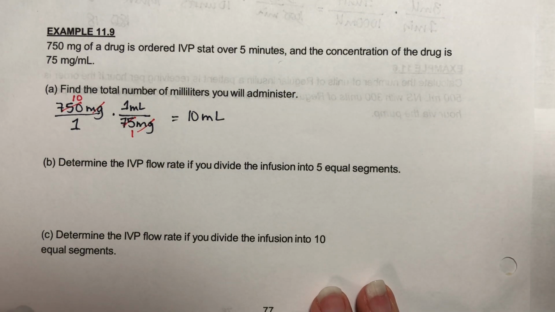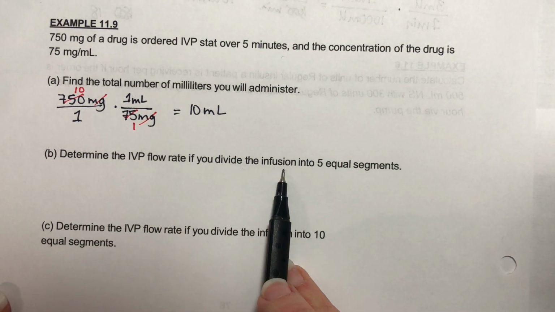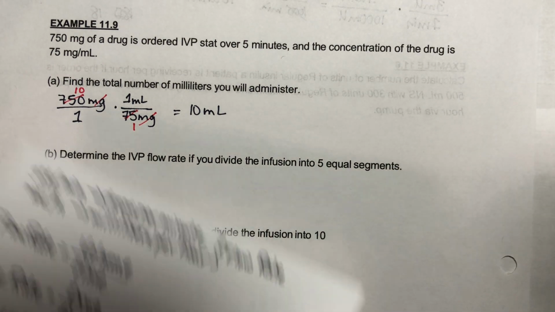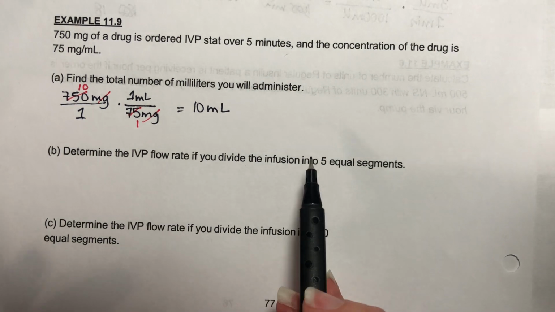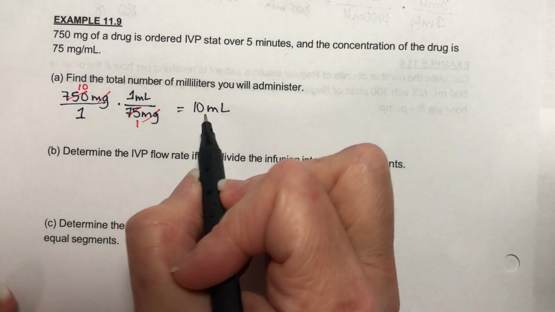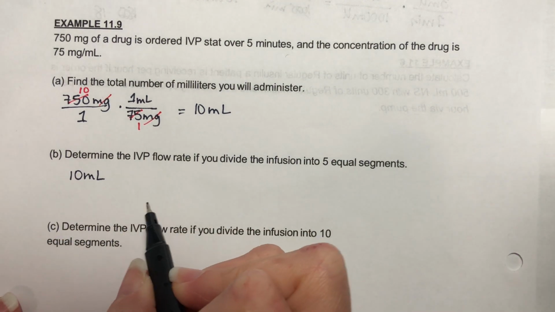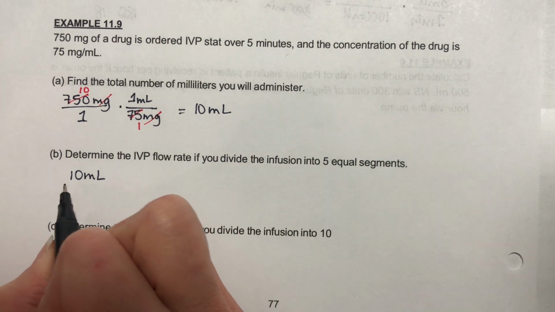Now, determine the IVP flow rate if you divide the infusion into 5 equal segments. Flow rate is the volume over time. So my volume that I'm going to be given, we figured out right here, is 10 milliliters, and this is over 5 minutes.